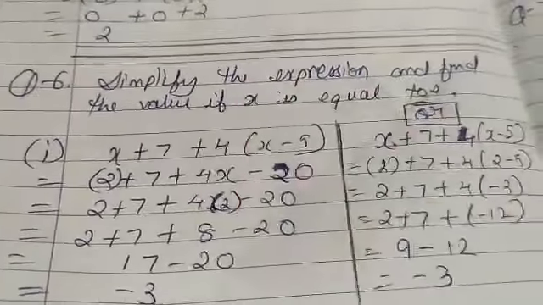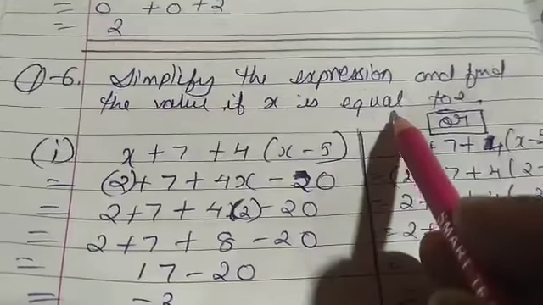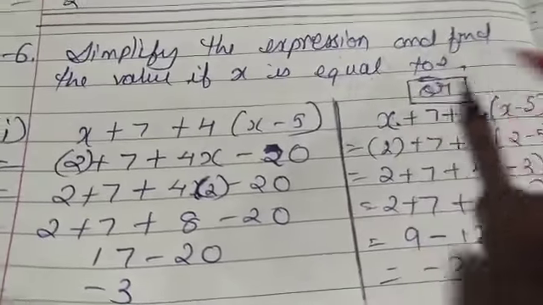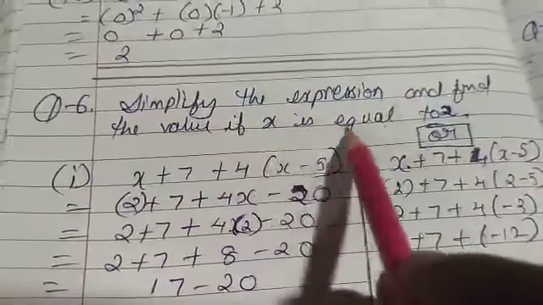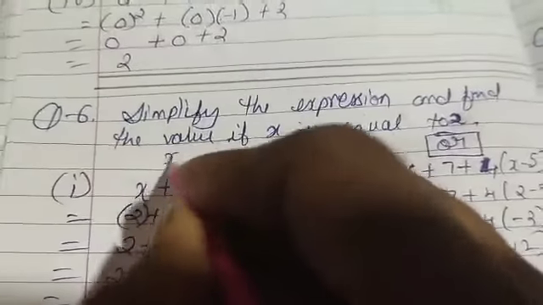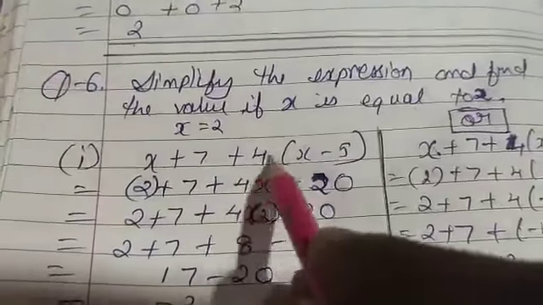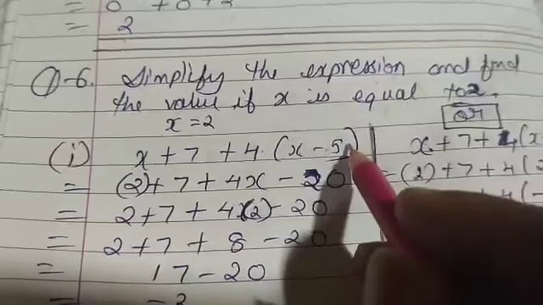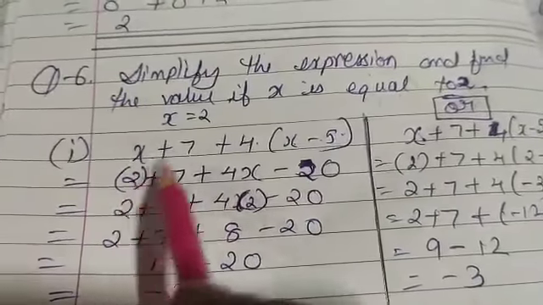Now the next one, simplify the expression and find the value of x. Now the next question is simplify the expression and find the value of x is equal to 2. Now dear student, here the value of x is 2. Now let us start our first sum, that is x plus 7 plus 4 in bracket x minus 5. Now dear student, here in place of x we have to put 2, write down this plus 7 as it is.